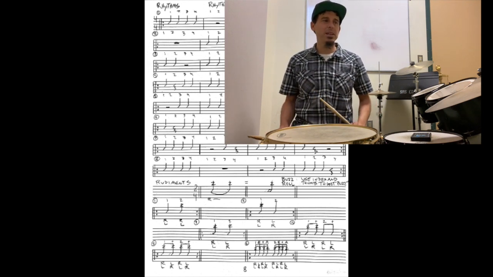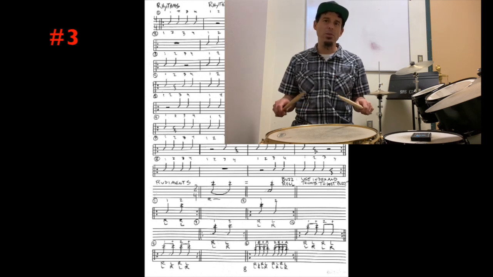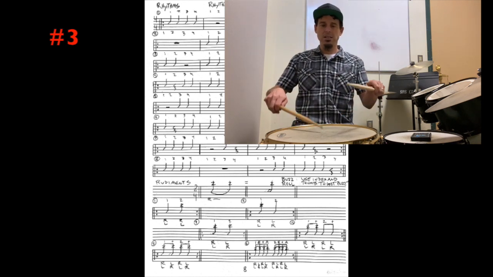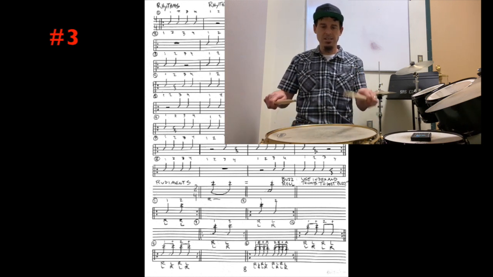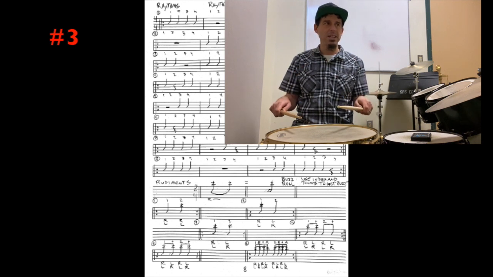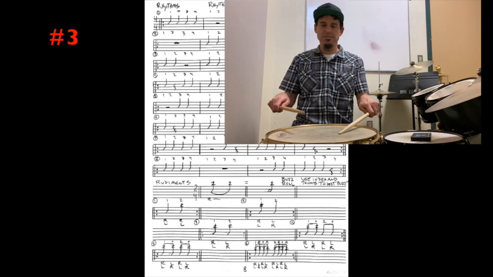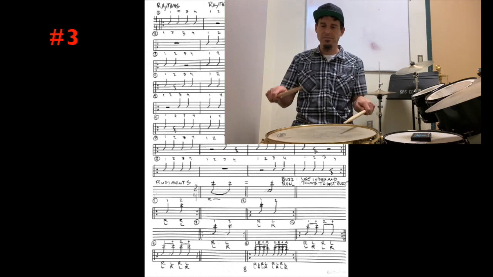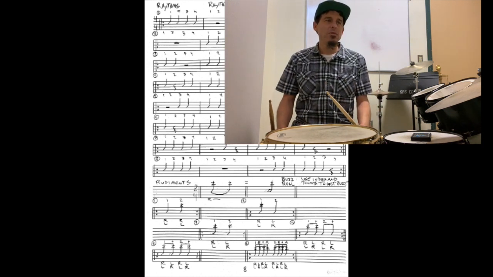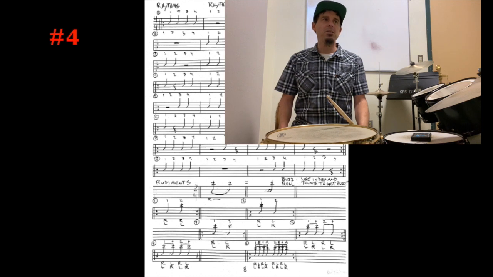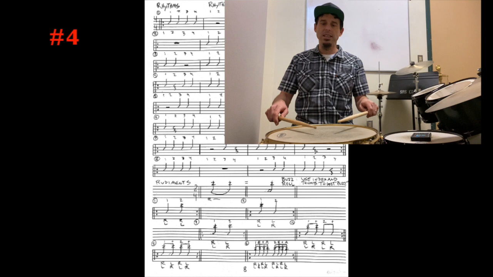Okay, let's take it to number 3. Now I'm going to do a right to a left, and both are going to buzz. Okay, here starting with my left. Let's go to number 4. Now I'm going to do 8th notes, and I'm going to do a right left, both buzzing, to 2 normal right lefts. So it'll be like this.